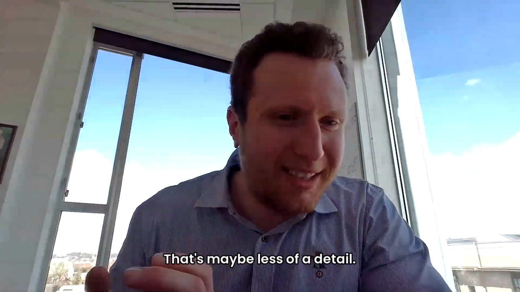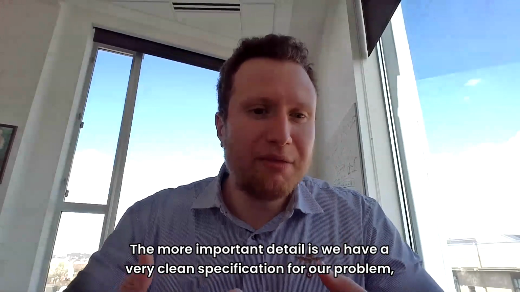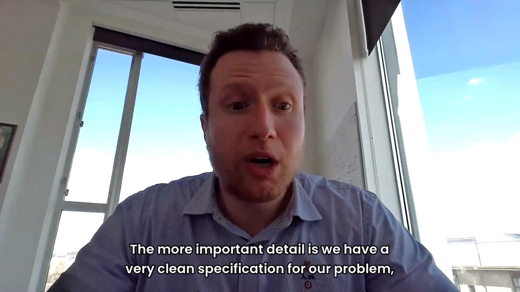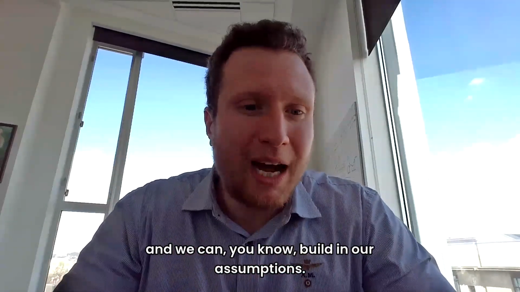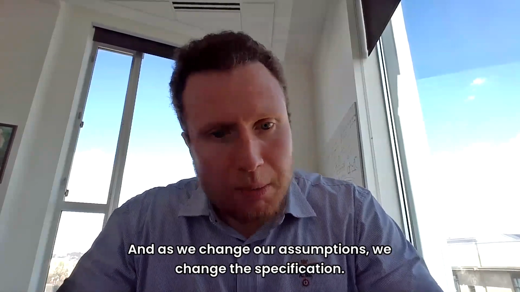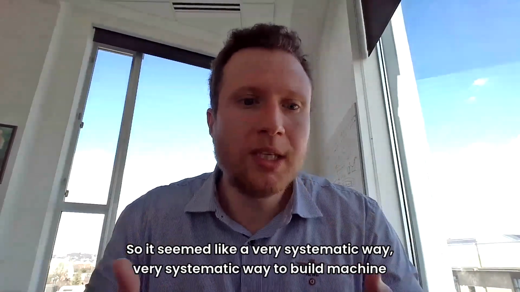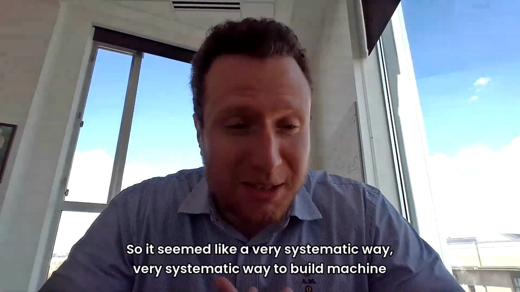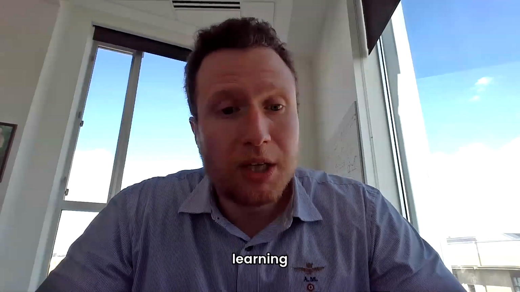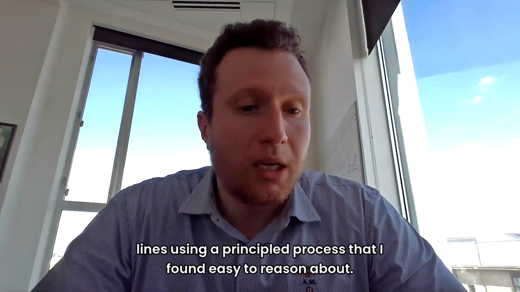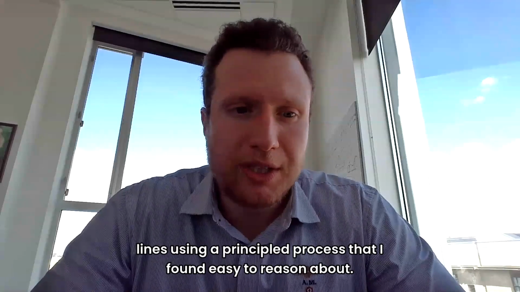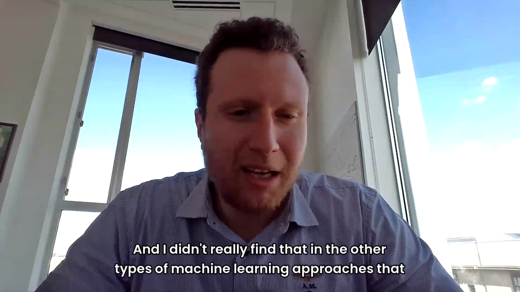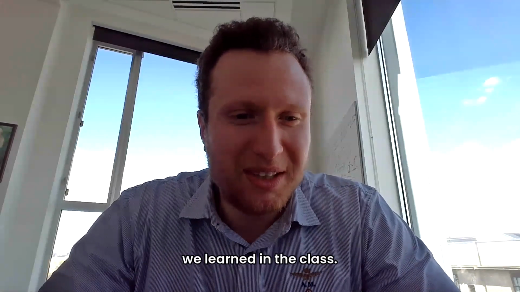That's maybe less of a detail. The more important detail is we have a very clean specification for our problem, and we can build in our assumptions. And as we change our assumptions, we change the specification. So it seemed like a very systematic way to build machine learning and artificial intelligence pipelines using a principled process that I found easy to reason about. And I didn't really find that in the other types of machine learning approaches that we learned in the class.